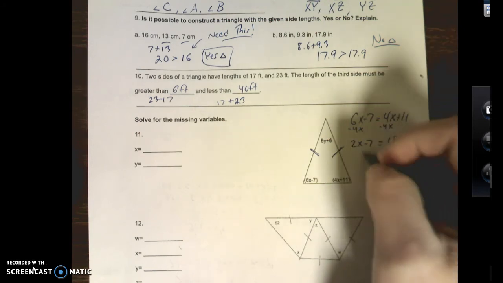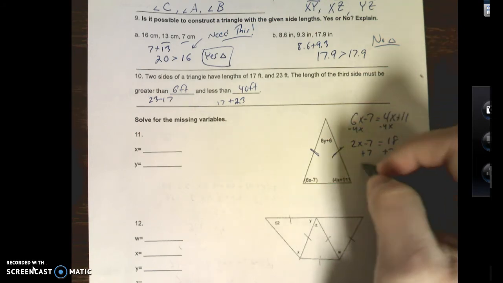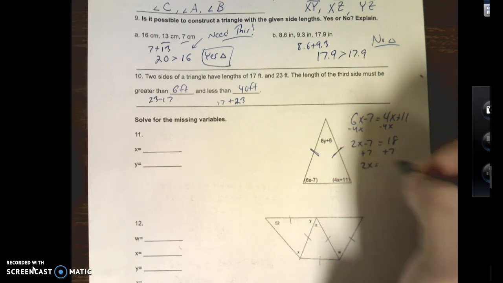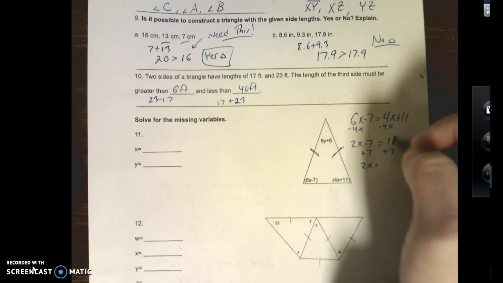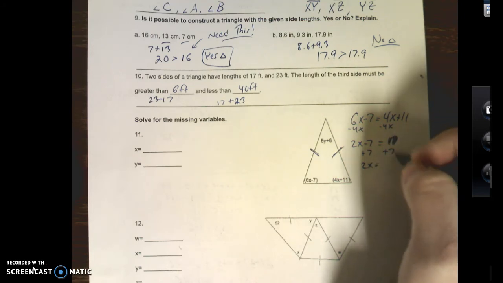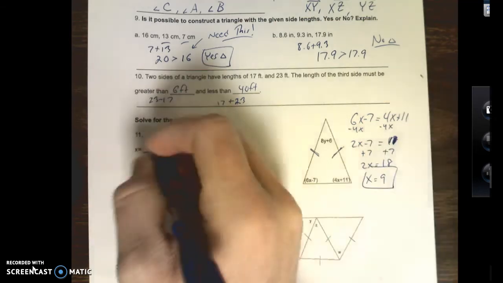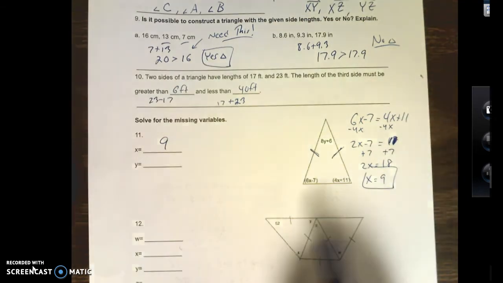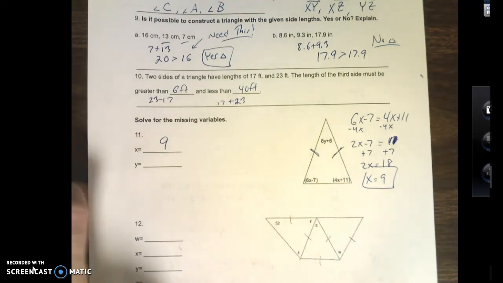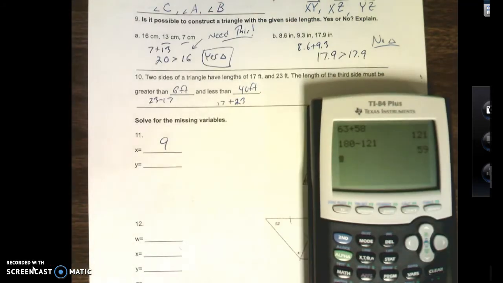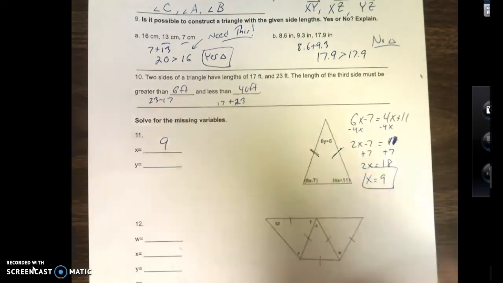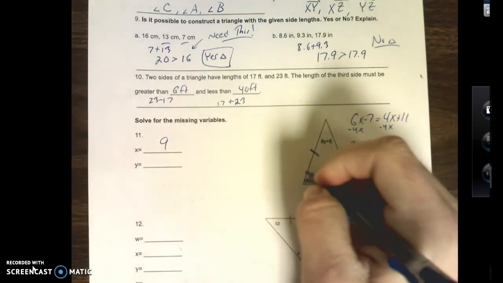Okay. I can add 7 over. 2x equals, that's 11. I don't know why I wrote that. I'm so sorry. That's going to give me 18. X equals 9. Okay, so you've got that. You have to plug it back in. 9 times 6 is 54. 54 minus 7 is 47. Okay. So this is 47 degrees.